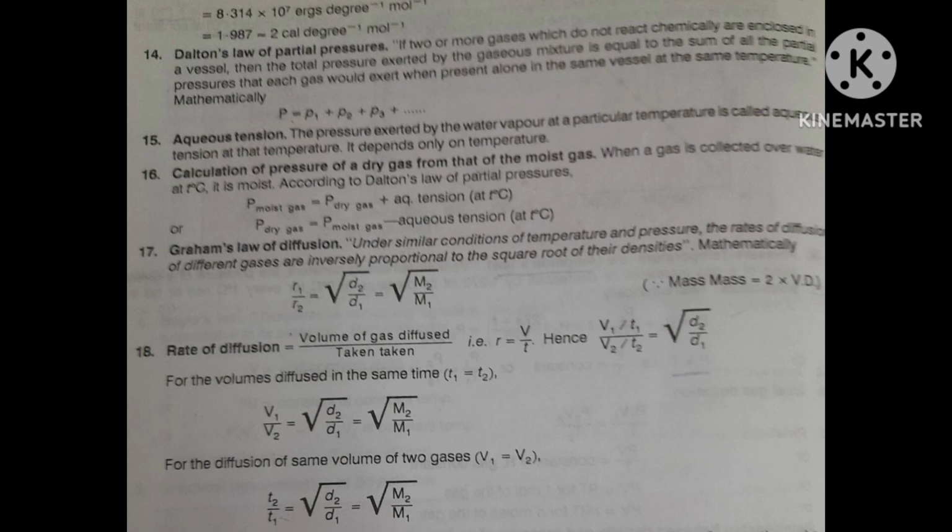Now aqueous tension. What is the aqueous tension?